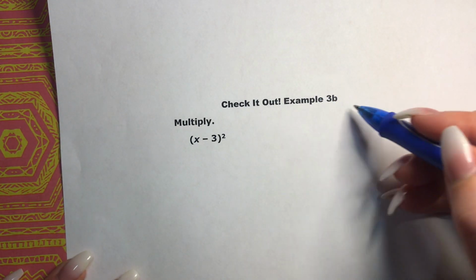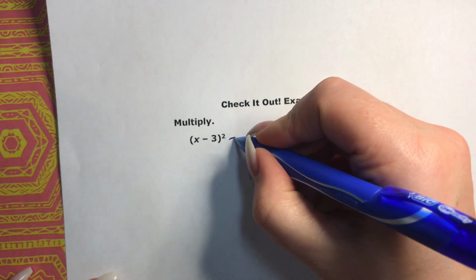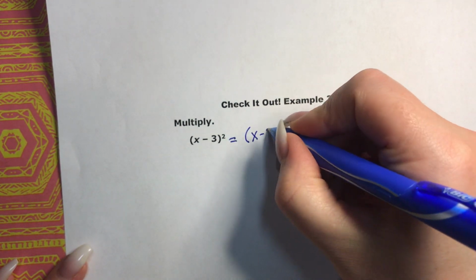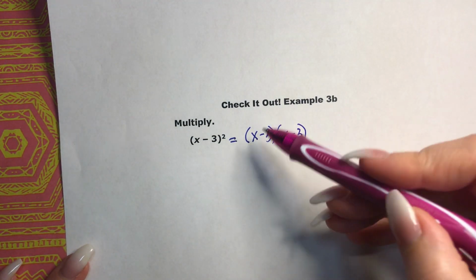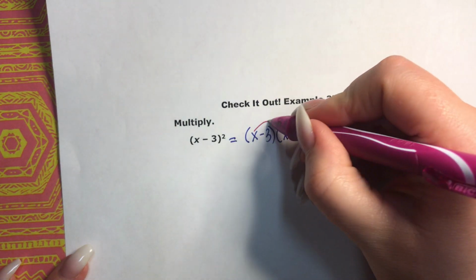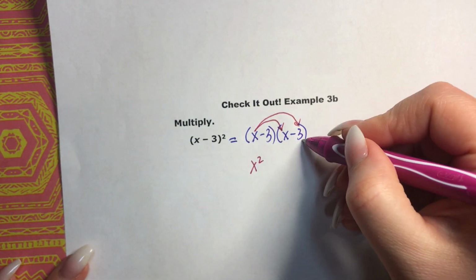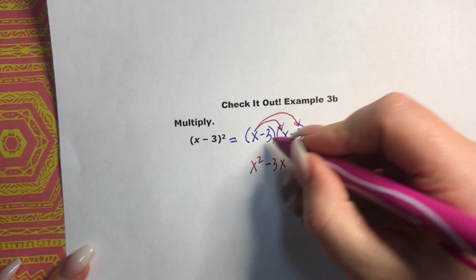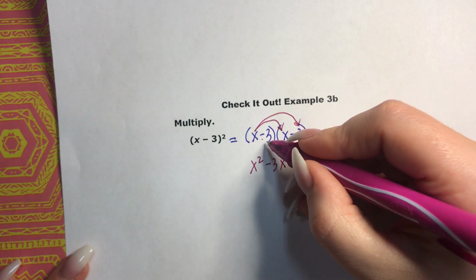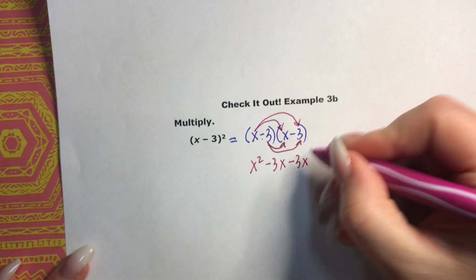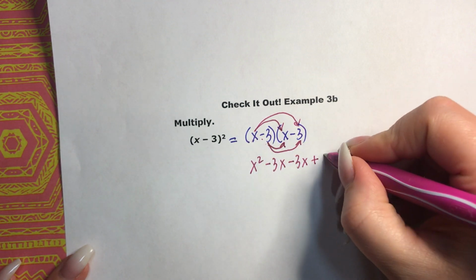Okay, down to, check it out, example 3b. We have the quantity x minus 3, it's squared. We know that that is the same thing as x minus 3 times x minus 3. Okay, so then we're just going to take this x and distribute it to both. X times x is x squared. X times a negative 3 is negative 3x. And then we're going to take this negative 3 and distribute it to both. So negative 3 times x is negative 3x. A negative 3 times a negative 3. A negative and a negative is a positive. 3 times 3 is 9.